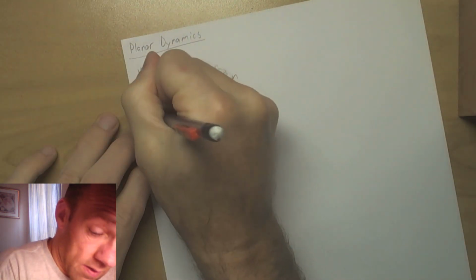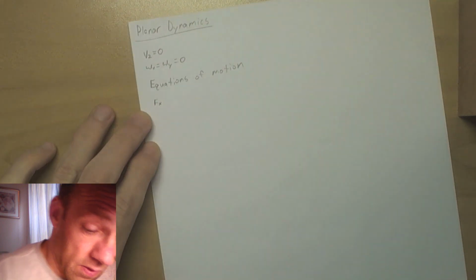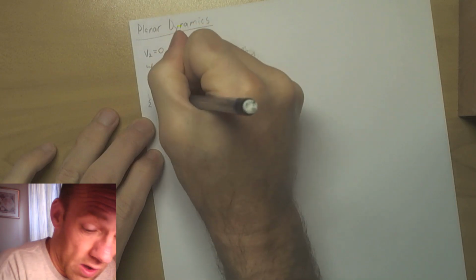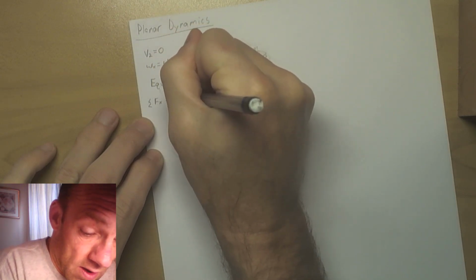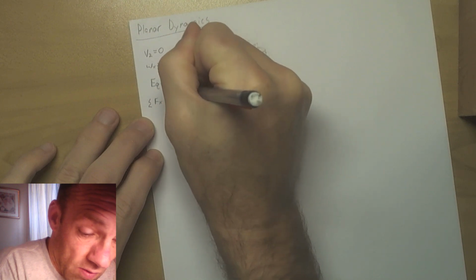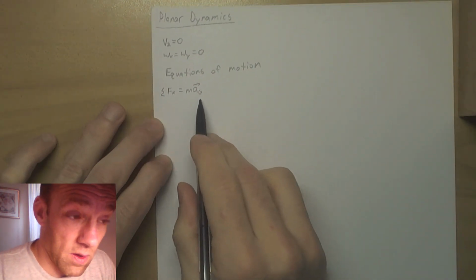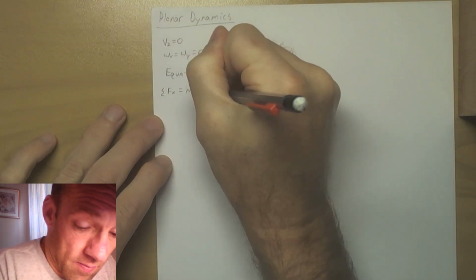Namely, the sum of the forces in the x are going to be equal to the mass of the object times the acceleration of the center of mass in the x.